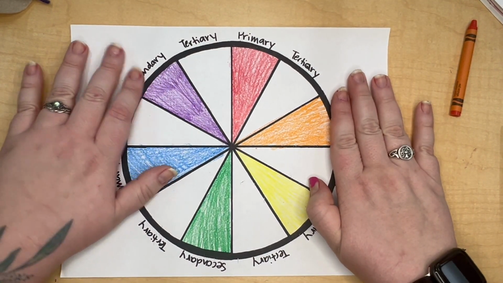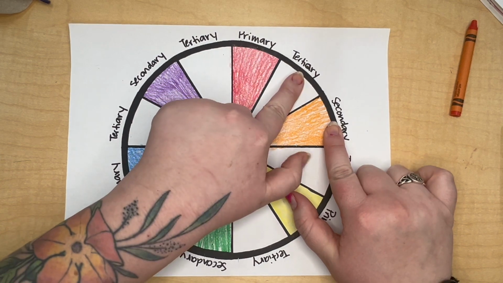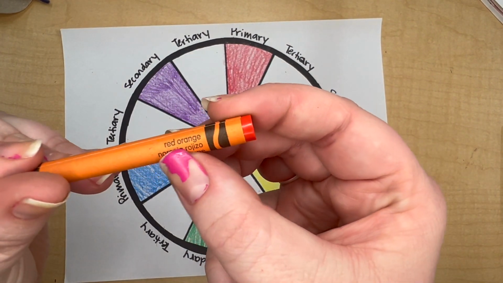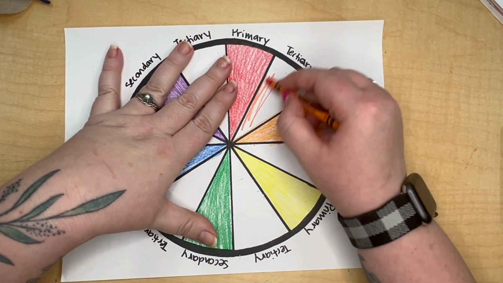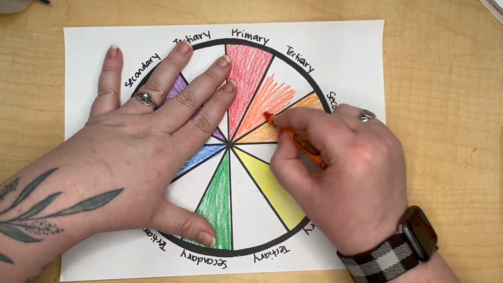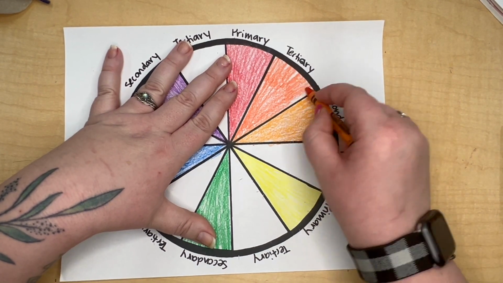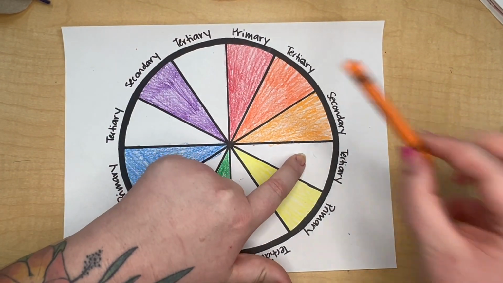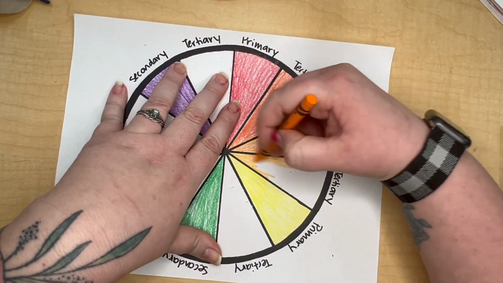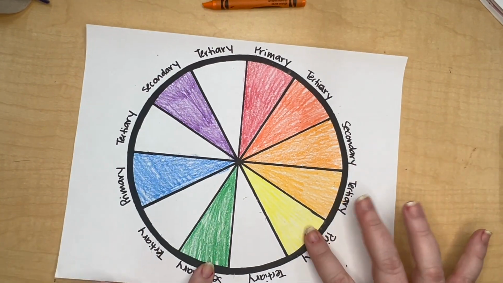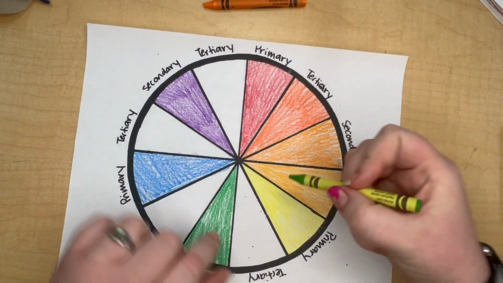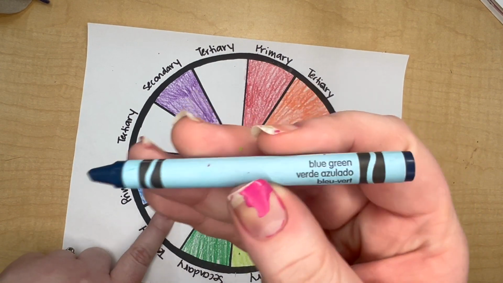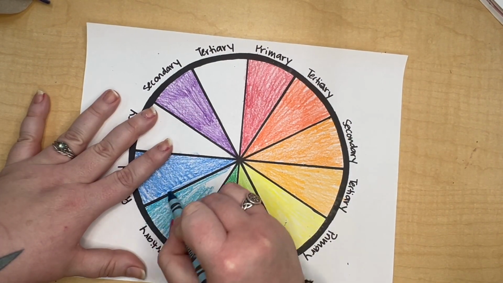Now here comes a fun part where we need to find the tertiaries. So between red and orange, surprise, it's called red-orange. So find that crayon, and color it in the tertiary spot in between red and orange. And you'll do that for all of your tertiary colors. Look for what it needs to be between. Between yellow and orange is called yellow-orange. Between yellow and green is called yellow-green. In between green and blue is called blue-green.